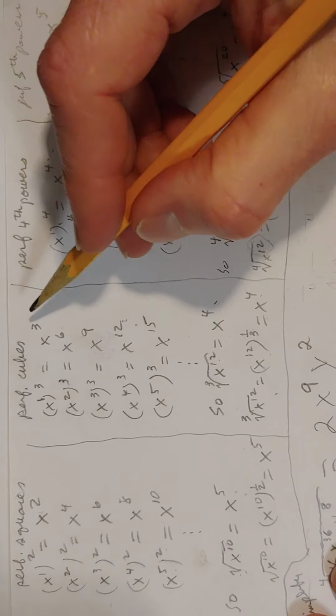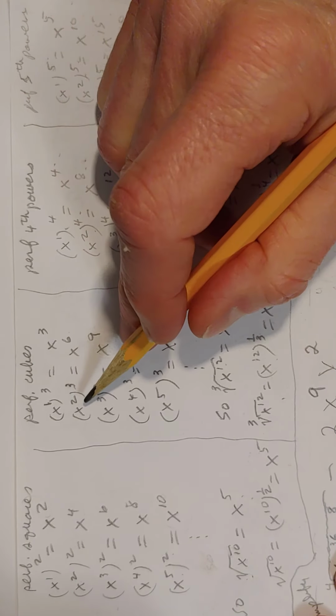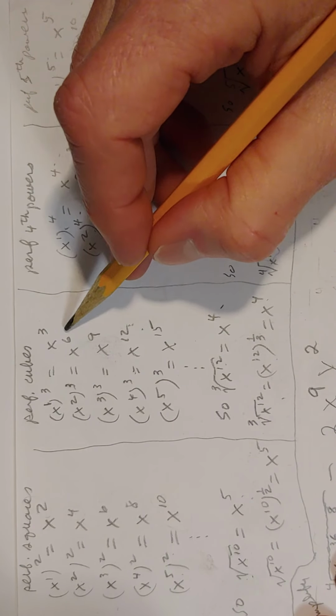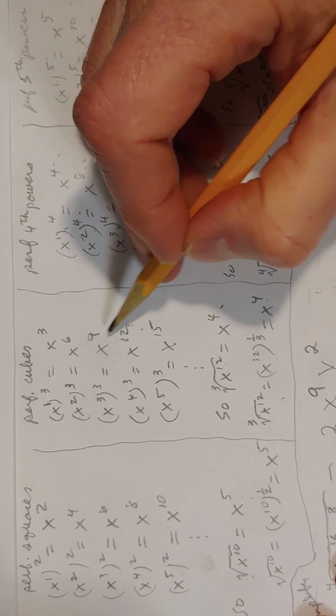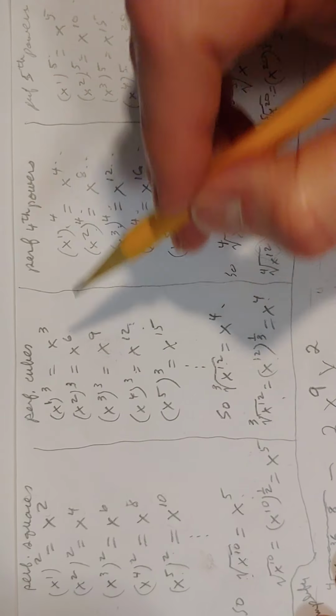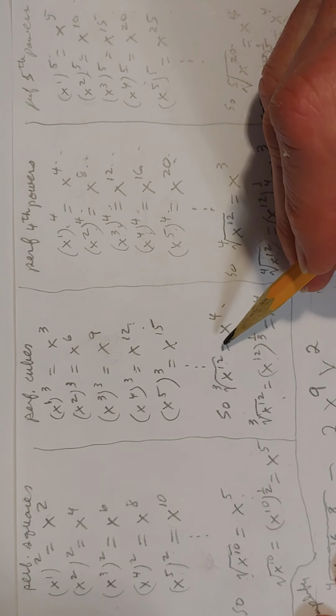Here are some cubes involving variables. X to the first power cubed is x cubed. X squared cubed is x to the 6th, etc. Look at all the exponents. They're multiples of 3: 3, 6, 9. So when you cube something, you triple the exponent. So when you take the cube root, you divide the exponent by 3.